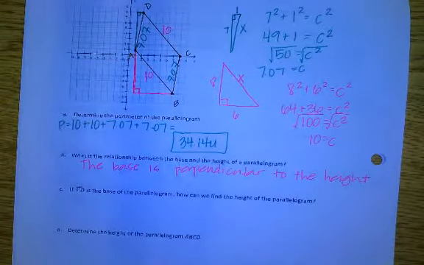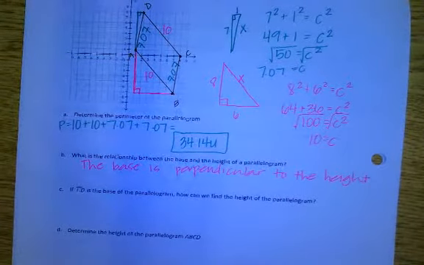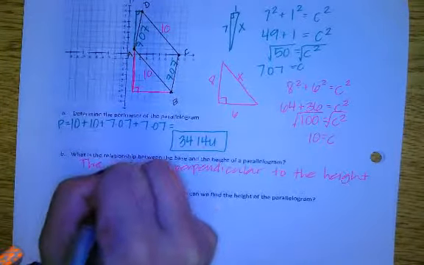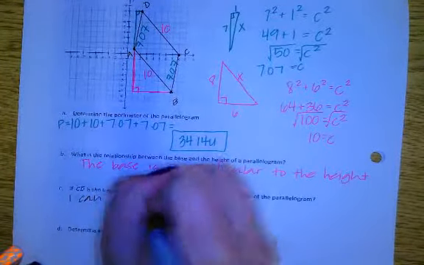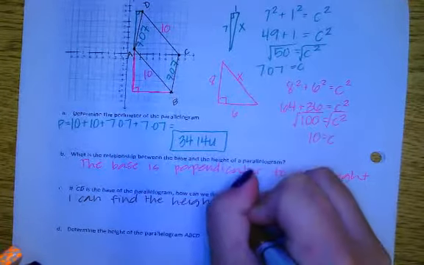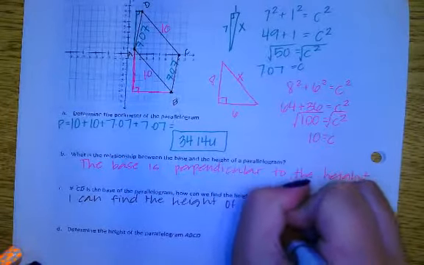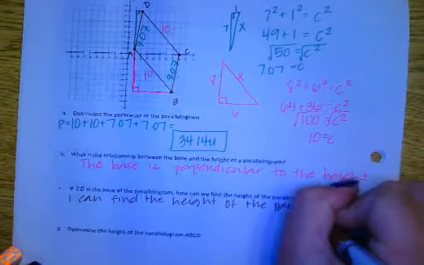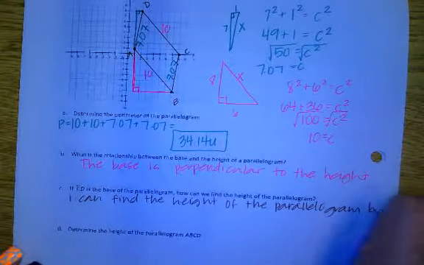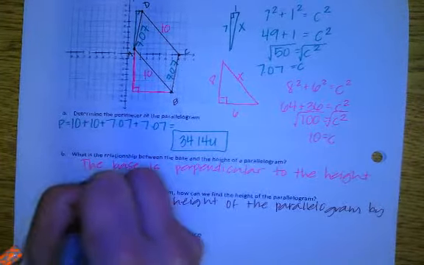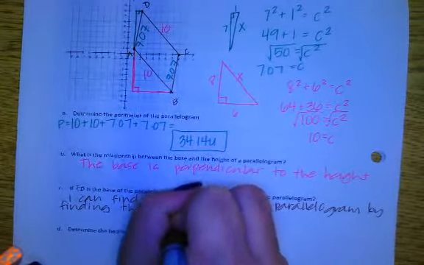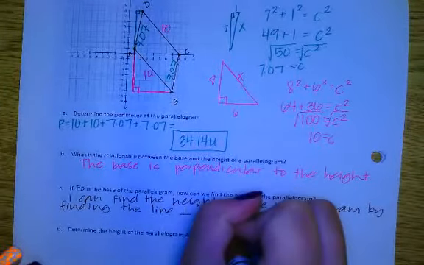Okay, so for letter C, let's first write how I can find the height of the parallelogram by finding the line perpendicular to CD.